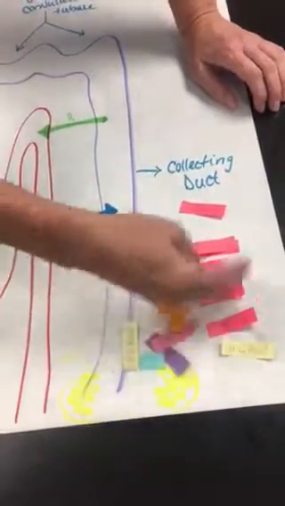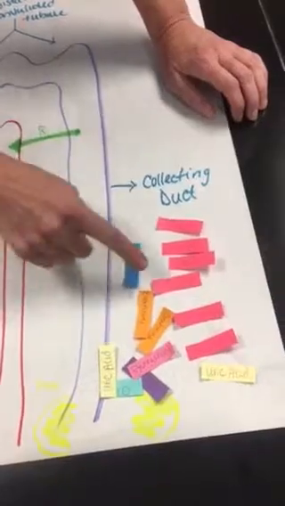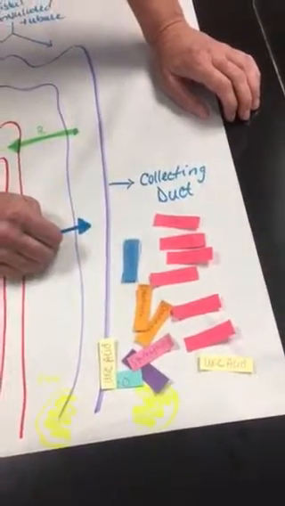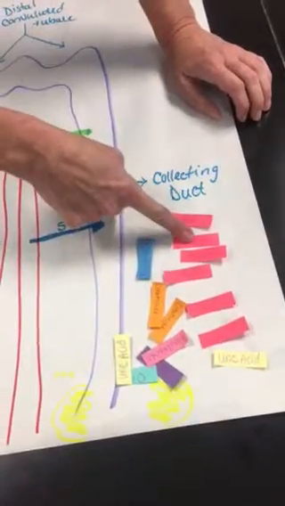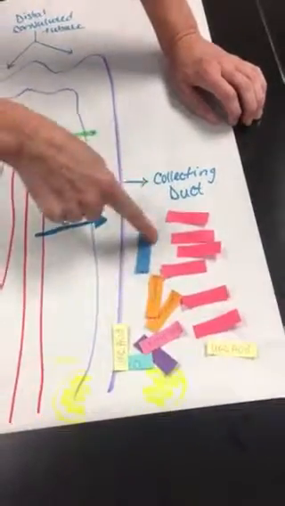So water and waste products are going to make up the bulk of your urine, and you're going to find a few electrolytes in there as well. You'll secrete more or less hydrogen depending on what pH you want your blood to be. But all of this would be normal in the urine.